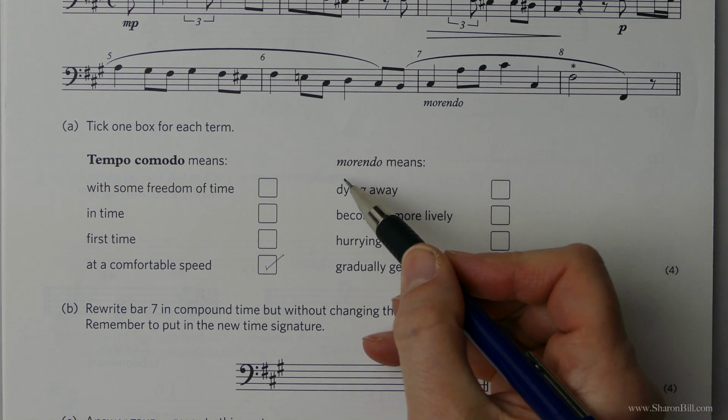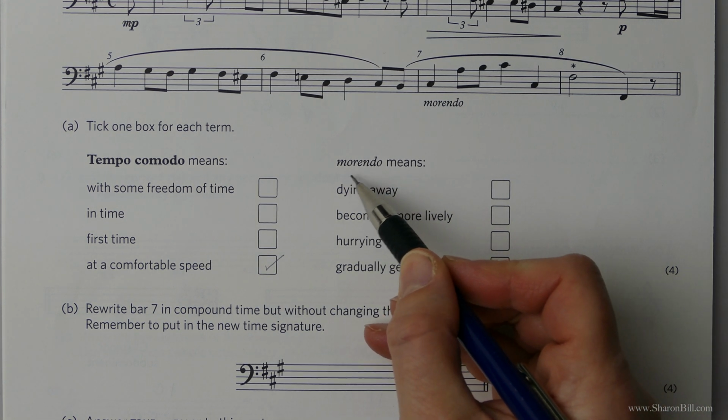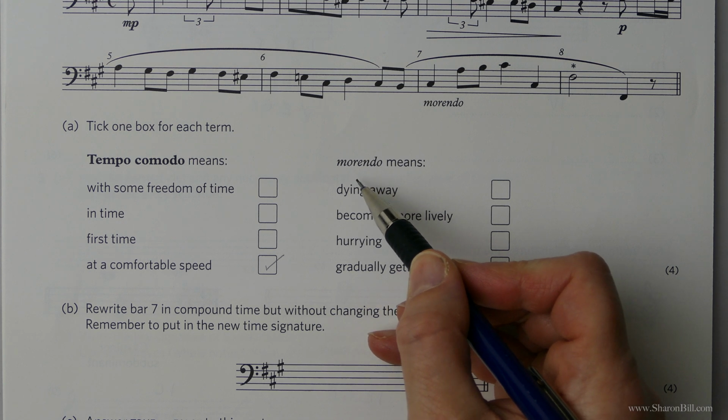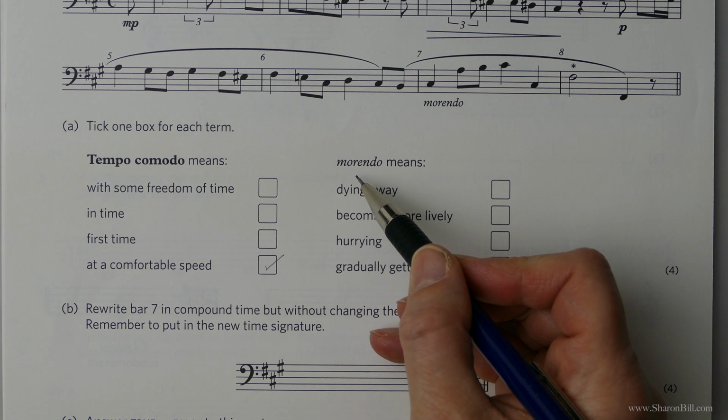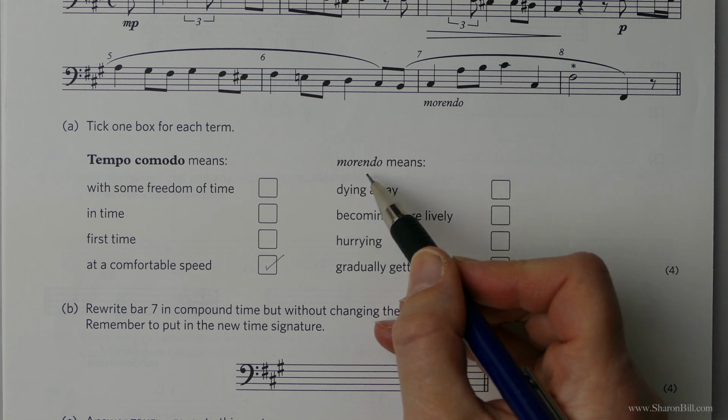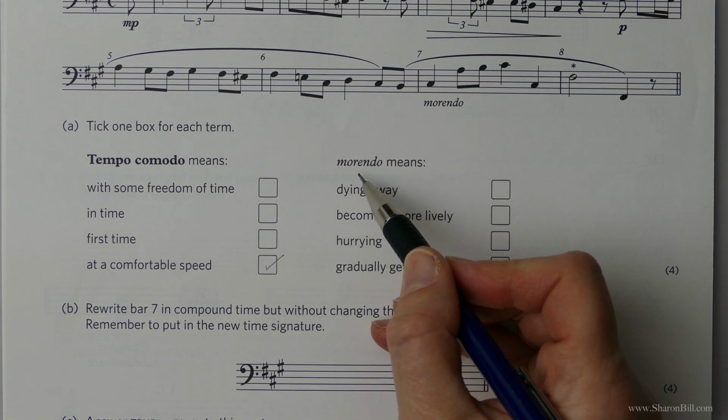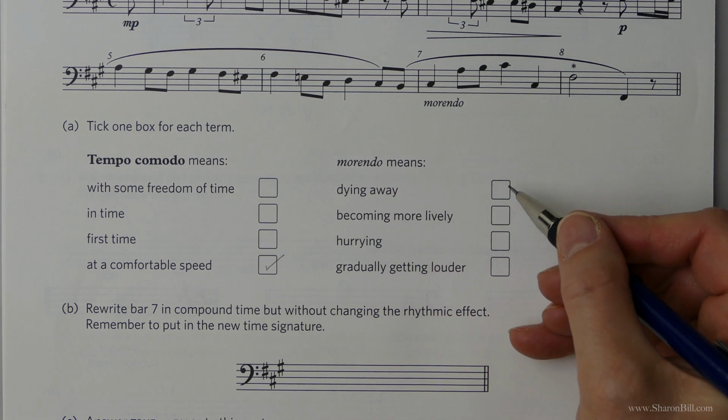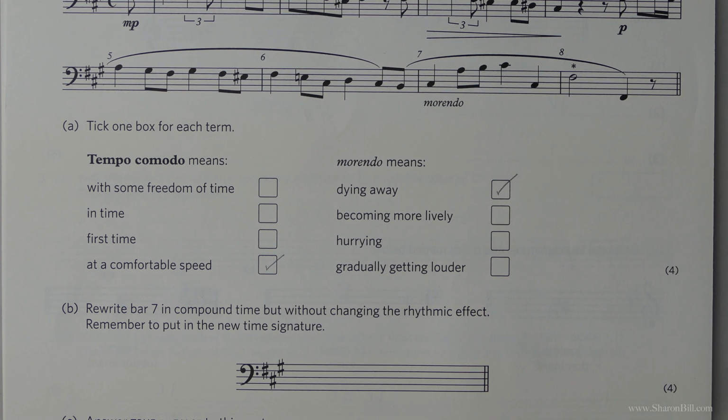So morendo: I remember from studying French at school, l'amour, dead, or morbid, all these sort of deadly terms, as it were. So dying away isn't so difficult to remember there.